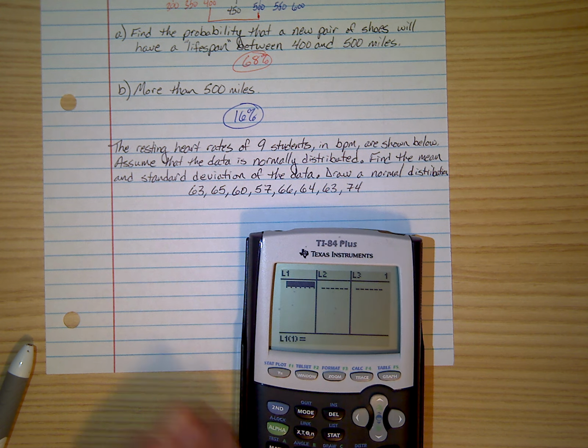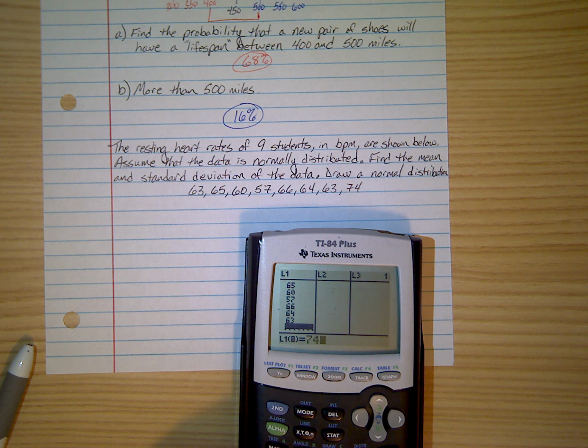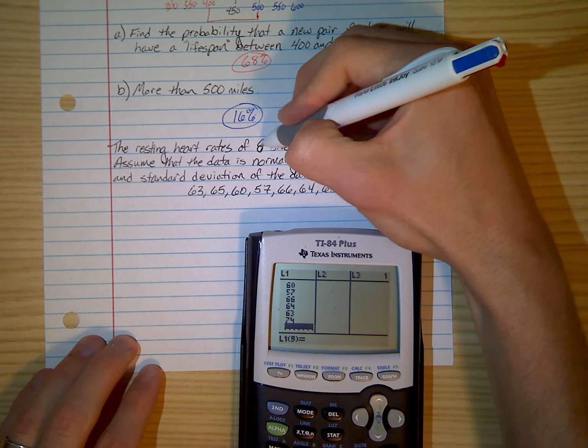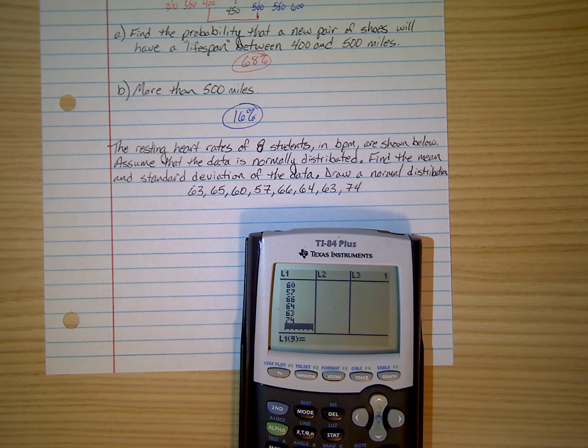Okay, so again, you just put in the data: 63, 65, 60, 67, 66, 64, 63, and 74. Did I miss one? Or are there only 8? Okay, never mind. There's only 8 students here, not 9. All right.